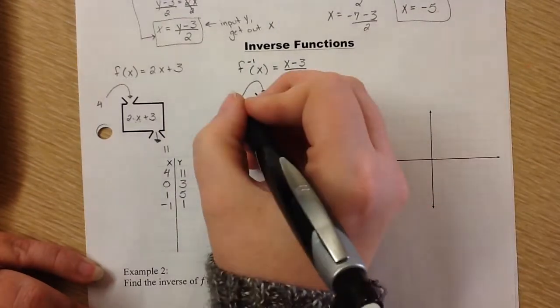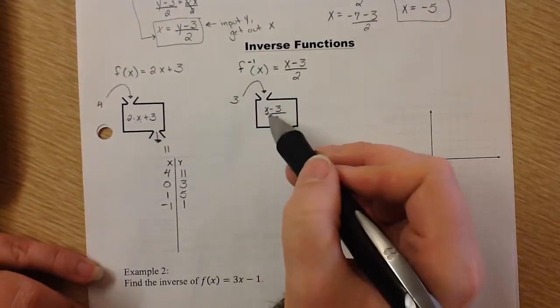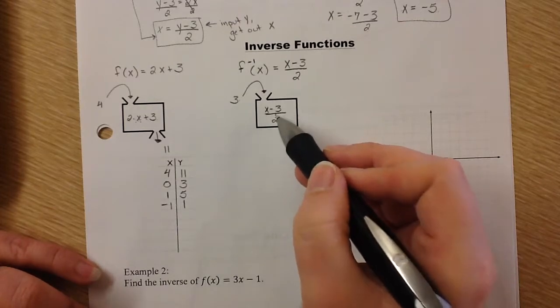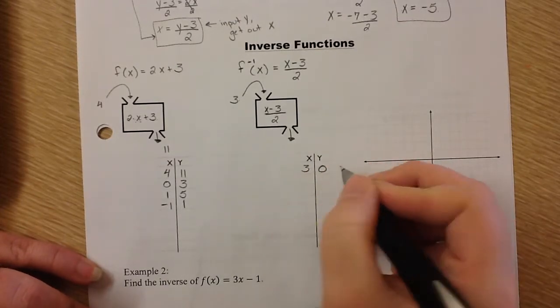So now what happens when I put in a 3? Let's put a 3 into this. 3 minus 3 is 0, divided by 2 is 0. So I put in a 3, I get out a 0.